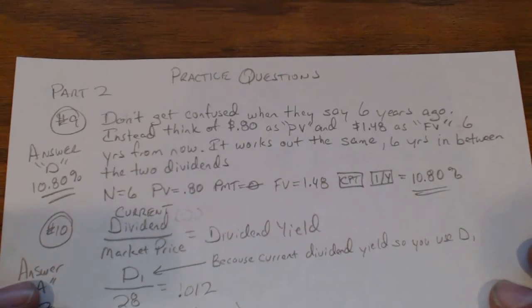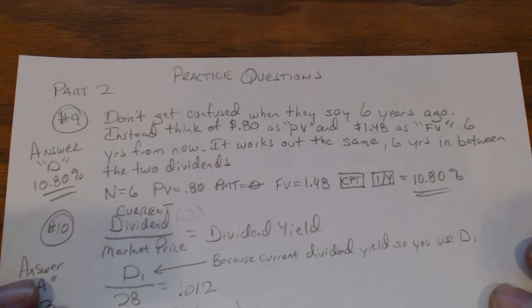You can just start off with the 80 cents in your calculator. Just start off with 80 cents as the present value, and $1.48 is the future value 6 years from now. So you take N is 6, present value is 80 cents, payment's 0, future value is $1.48, and you just compute the interest rate that would make it go to $1.48. They try to confuse you a bit, saying it was 6 years ago, but all you need to know is it's a 6 year period of time from the 80 cents to the $1.48, and there's no payment, so just compute the I/Y.